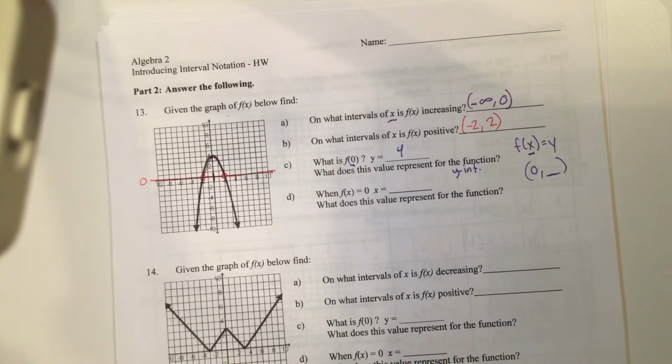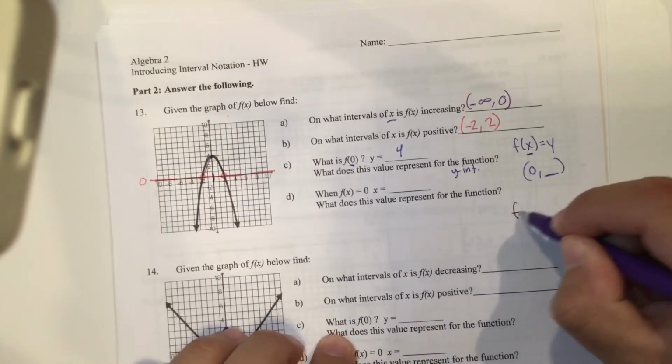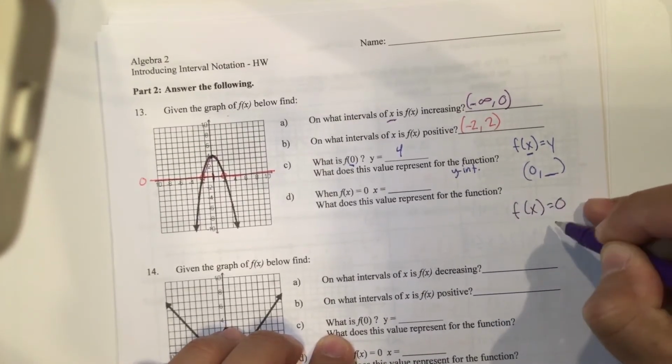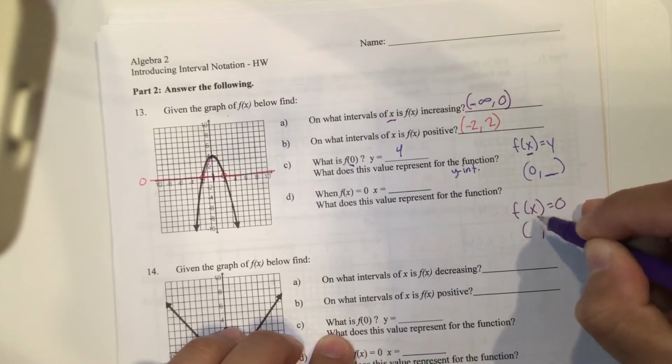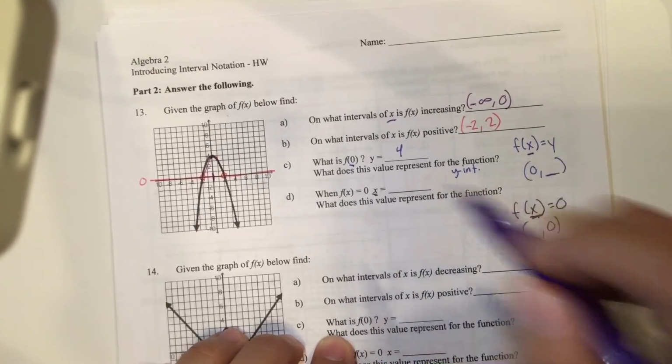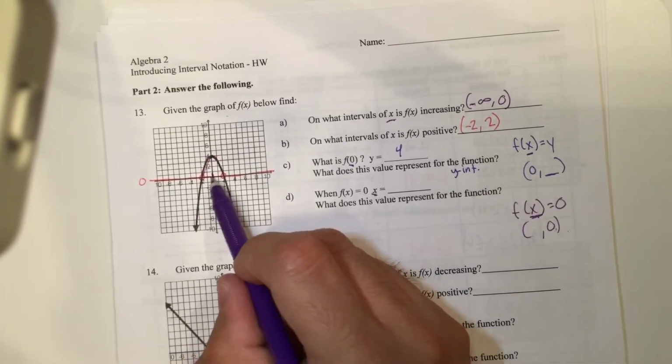For the next one, it says when f of x equals 0, what does x equal? So now they're saying f of x equals 0. So they're giving us y, and they're asking us to find x now. So now I'm going to go where y is 0.